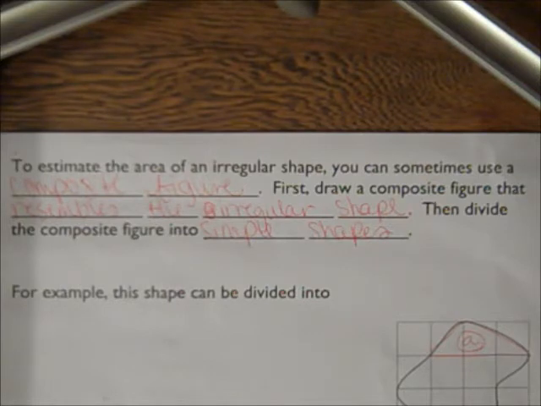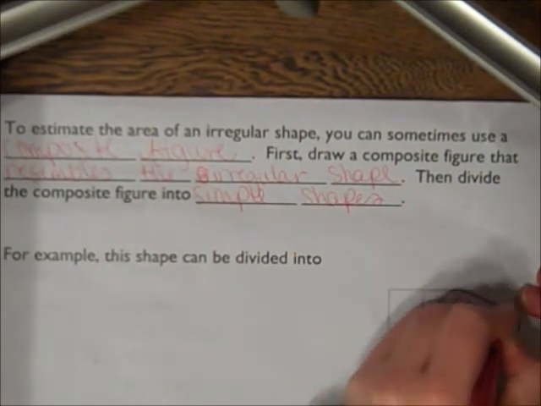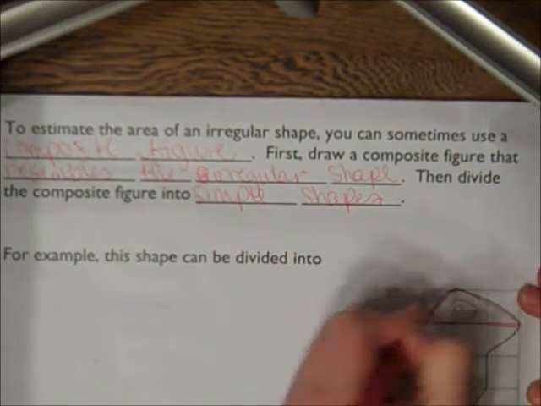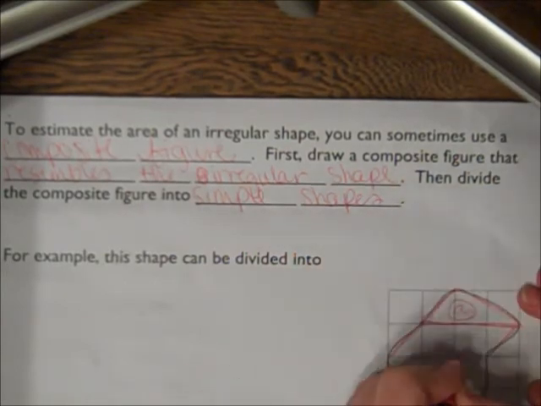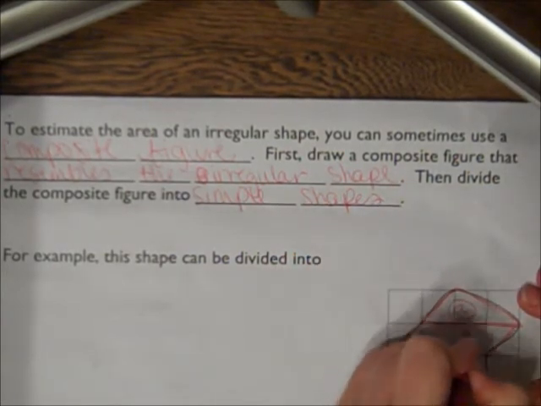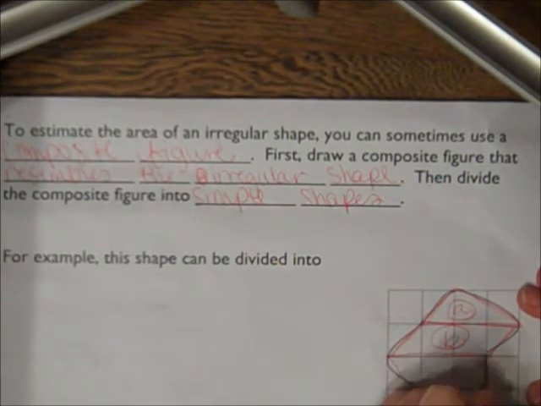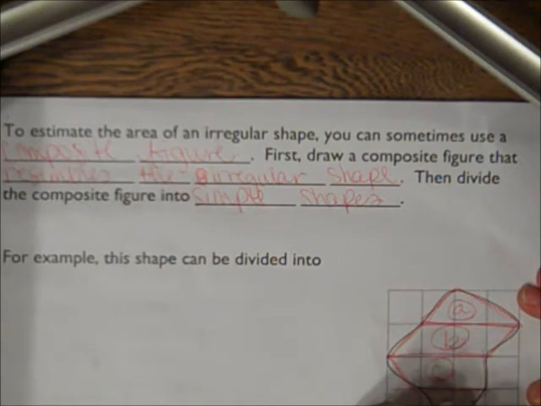So one of the methods for breaking this into shapes is to use each row. So I already accidentally started this one, so I call this right here a triangle. This next row right here would be a parallelogram. Here, this would be a trapezoid. And then this bottom would be a triangle.